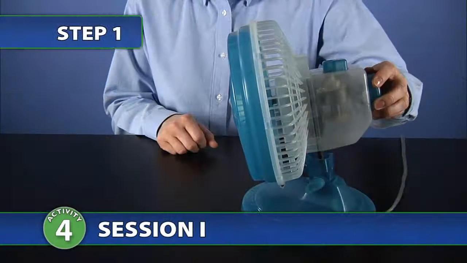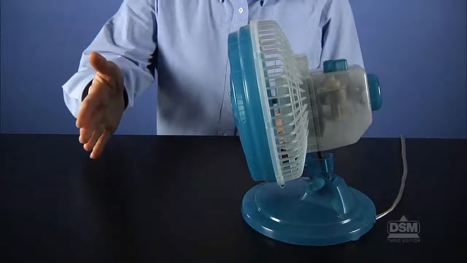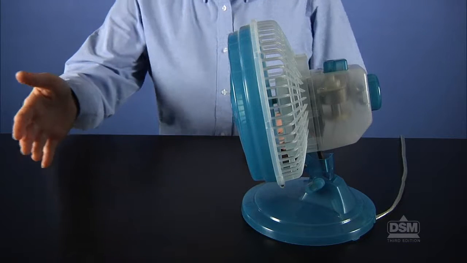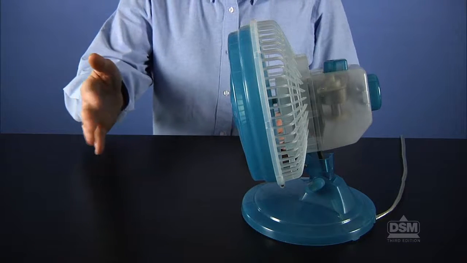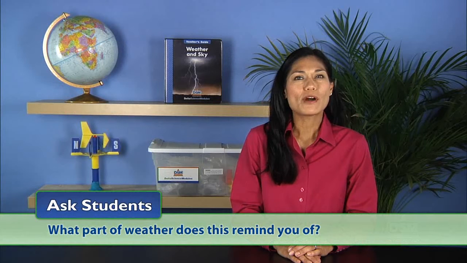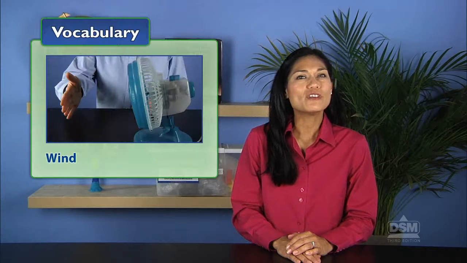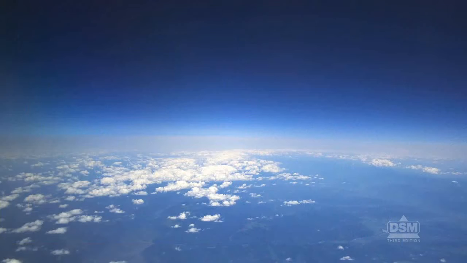To begin Session 1, turn on the fan and allow time for everyone to feel the air, and explain that the fan is moving the air by blowing it. Ask students, what part of weather does this remind you of? Students will probably say that the blowing air reminds them of the wind. Explain that wind is moving air and that wind is an important part of weather because air is always moving across Earth's surface. Then, initiate a class discussion about wind.